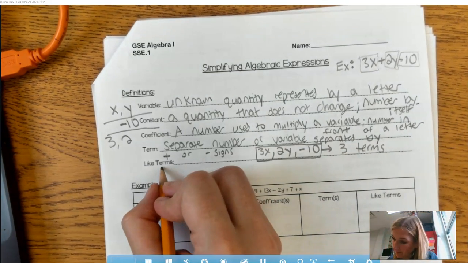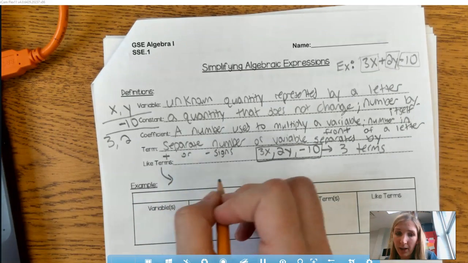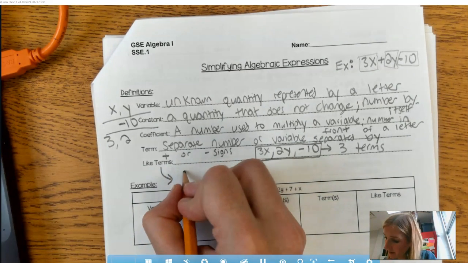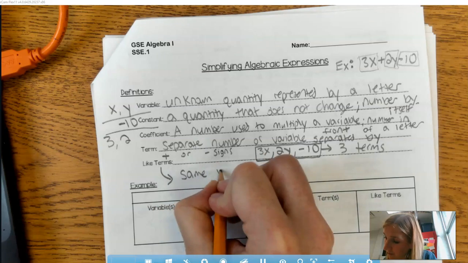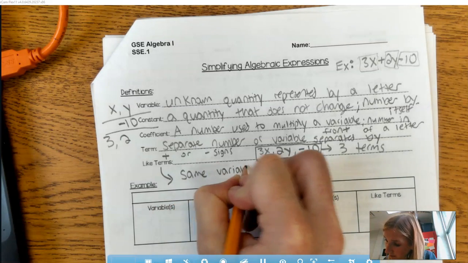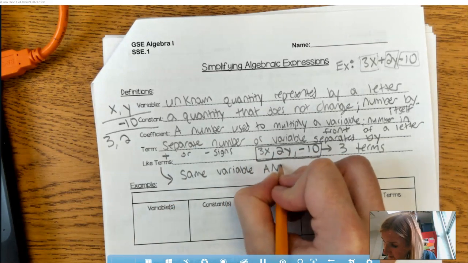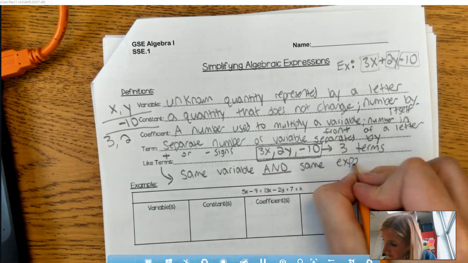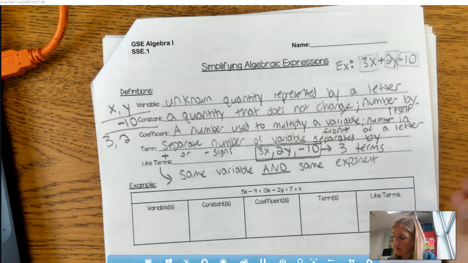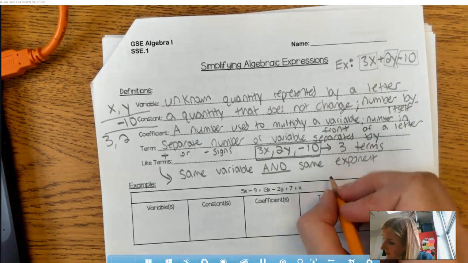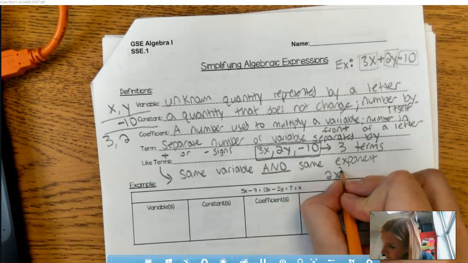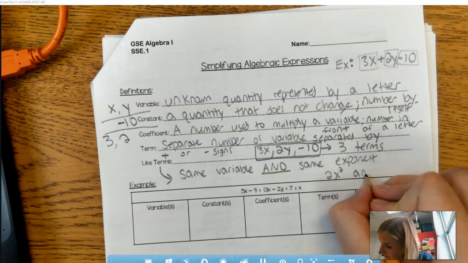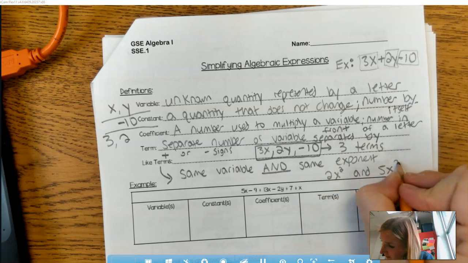All right. Now, like terms are terms with the same variable and same exponent. So, for example, 2x squared and 5x squared.